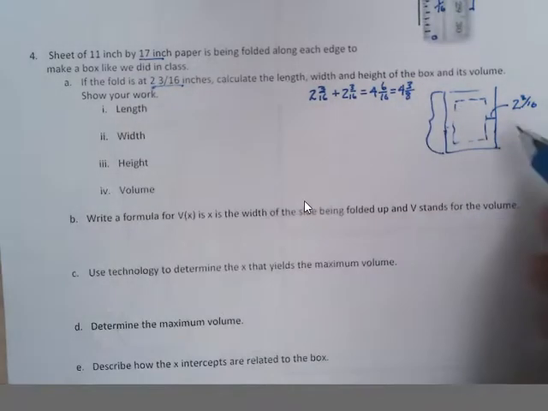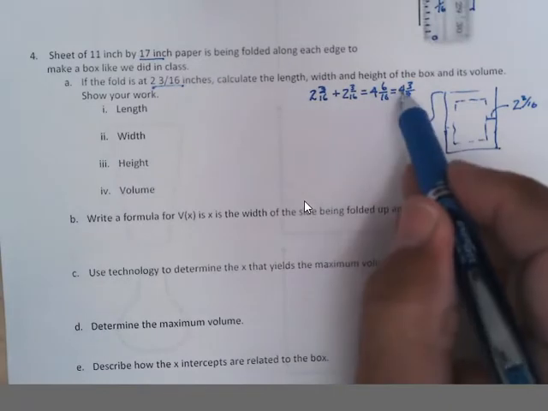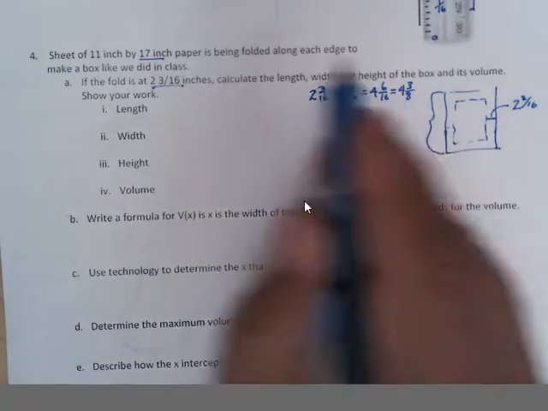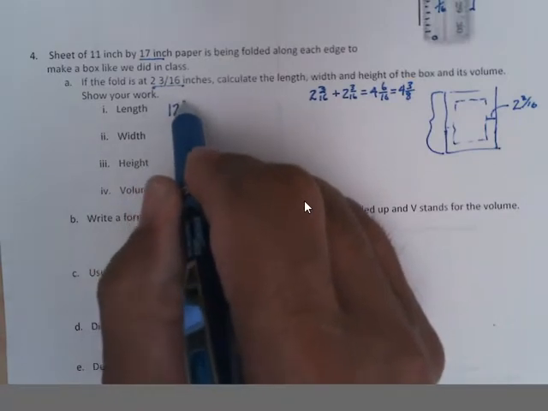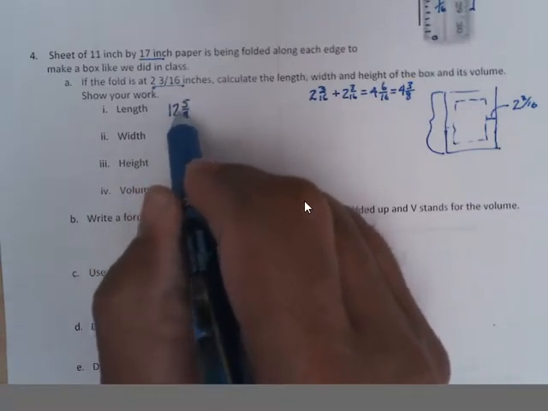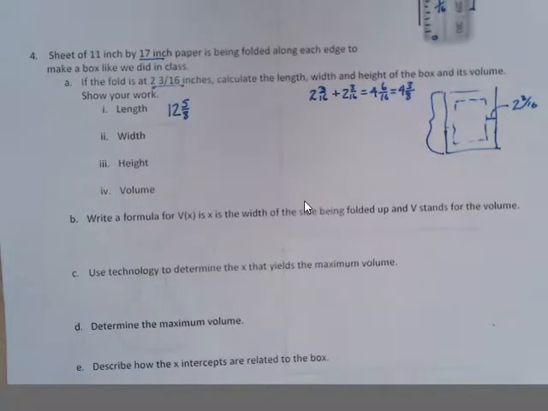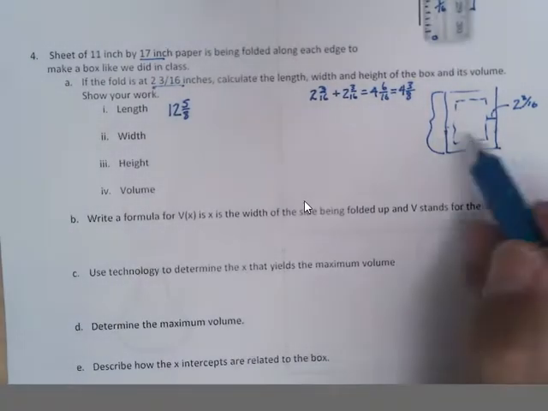So if it's 17 long and I take 4 inches off, that makes it 13, and then if I take 3/8 off, it makes it 12 5/8. Okay? The width.